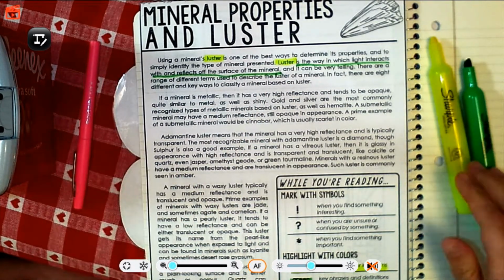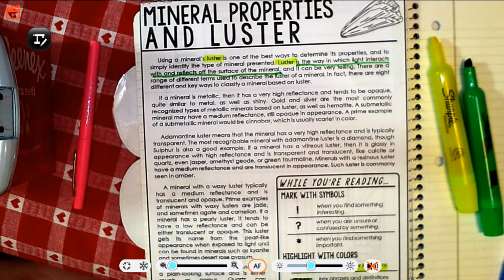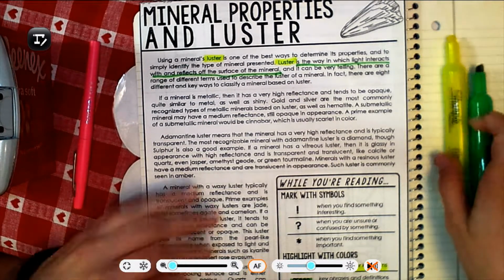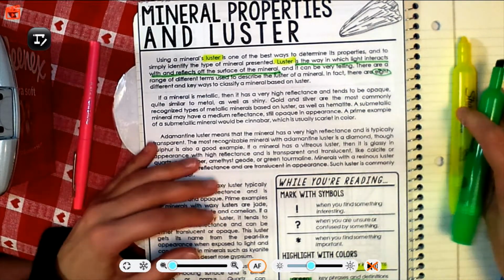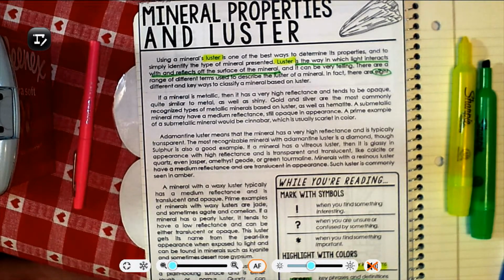It can be very telling. That means it can tell you a lot. There are a range of different terms used to describe the luster of a mineral. In fact, there are 8, according to this person, different and key ways to classify a mineral based on luster. So they say that there's 8. It depends on who you ask.